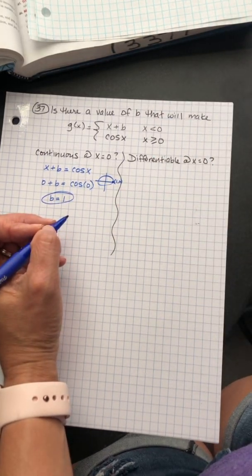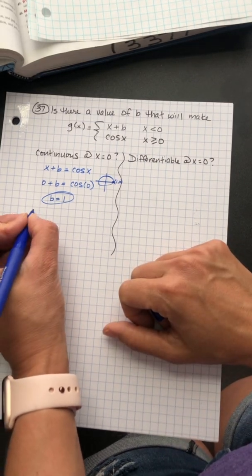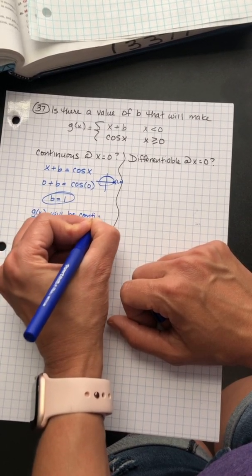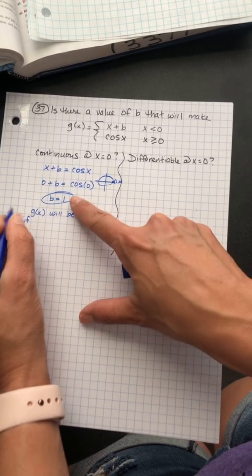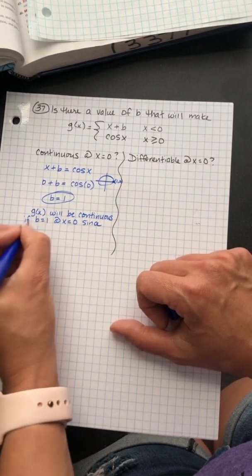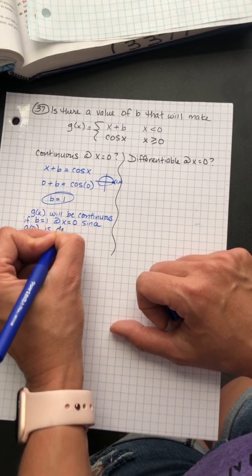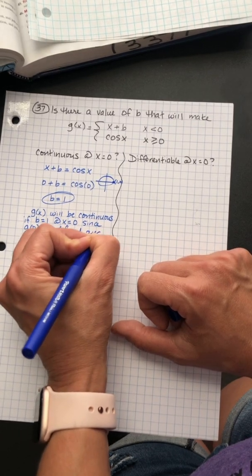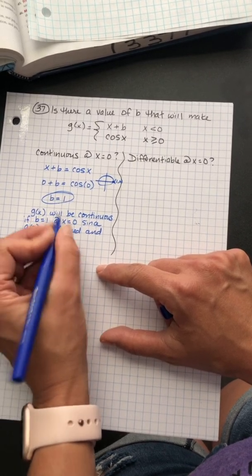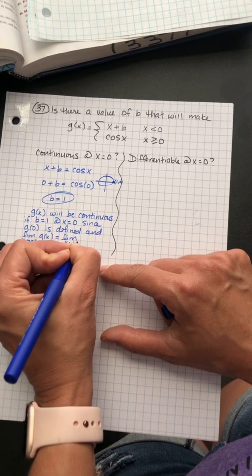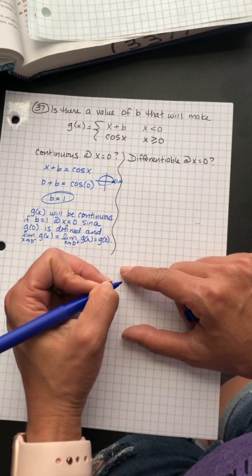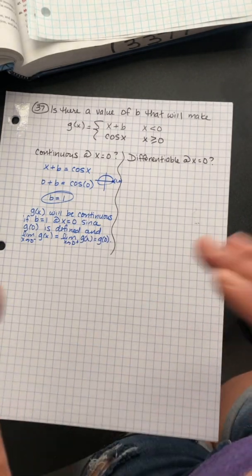Okay, so since we have a value here, we can say that g of x will be continuous if b equals 1 at x equals 0, since g of 0 is defined, it exists, and if it's defined, that means the limit as x approaches 0 from the left of g of x equals the limit as x approaches 0 from the right of g of x, and that's going to equal wherever g of 0 is. Okay, so it is continuous.